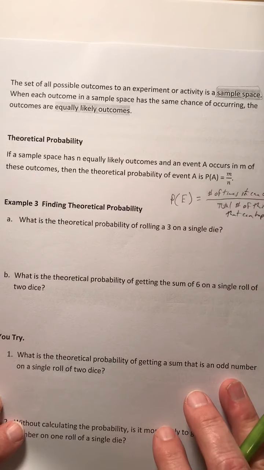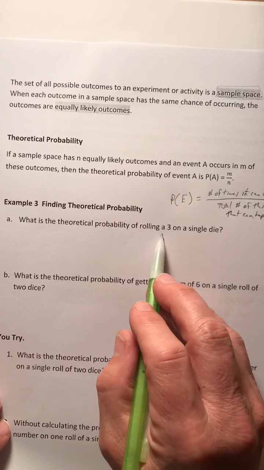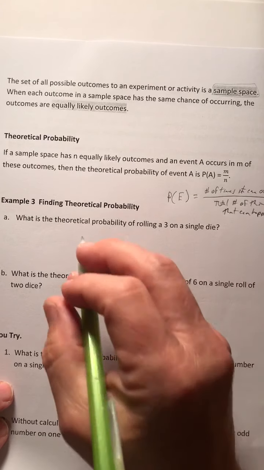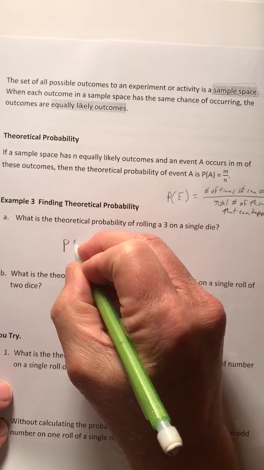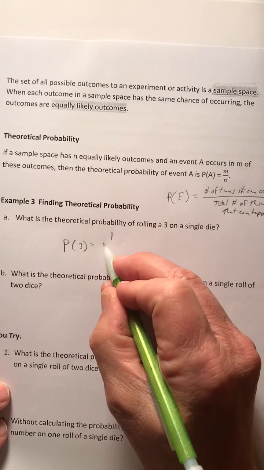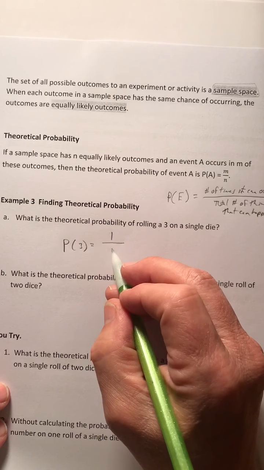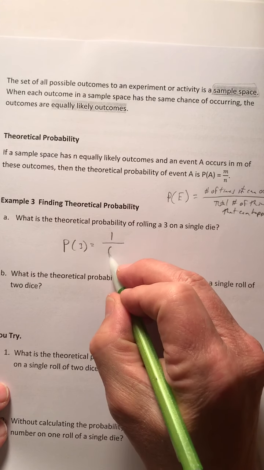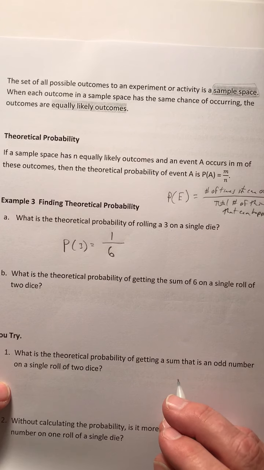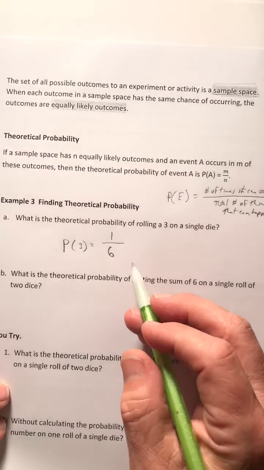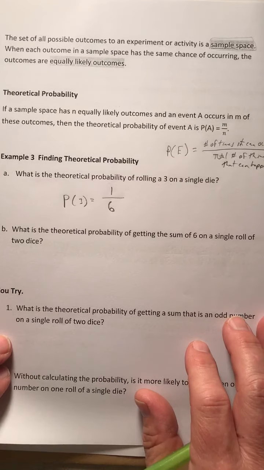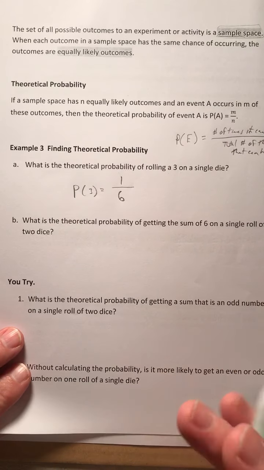All right, so here we go. What's the theoretical probability of rolling a 3 on a single die? So we're not going to roll the die. All right, just in theory, what should happen? Well, the probability of rolling a 3 is equal to, well, there's 1 three, so the number of times that it can occur is 1, and there are 6 possible choices on the die. So the probability of rolling a 3 is 1 out of 6. All right? And that's theoretical probability. We didn't roll dice. We didn't do any experiment with it. We just said, well, in theory, what should happen.